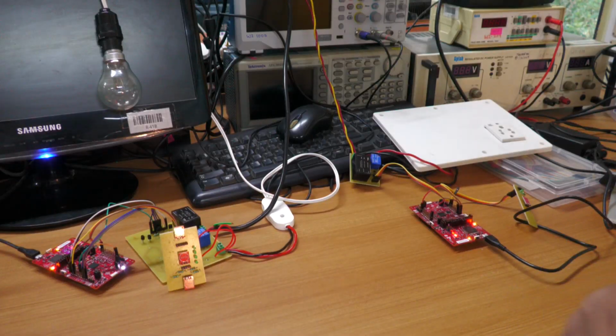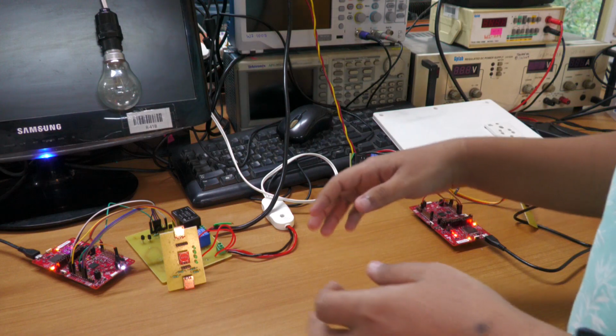Hi, I'm Boris, a student from ICS. Our project type is smart switch. Our project is to implement three simple nodes.